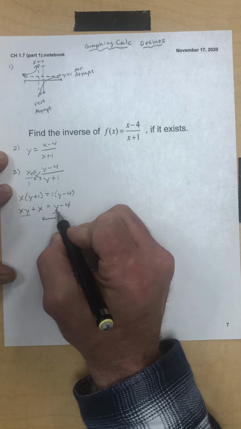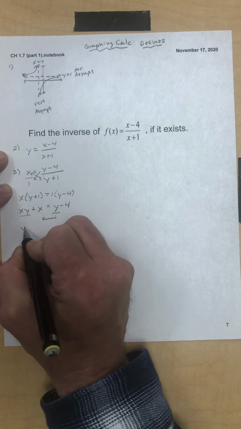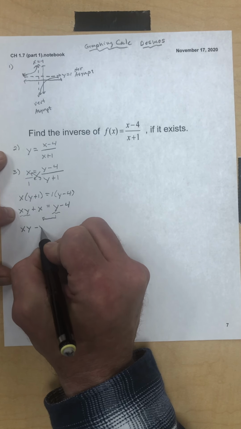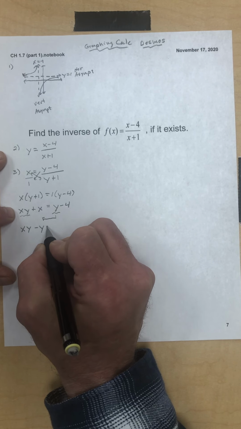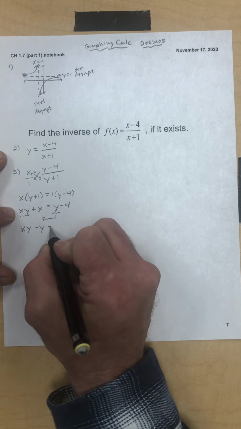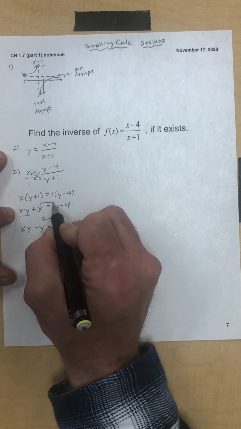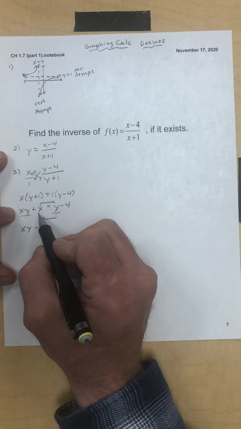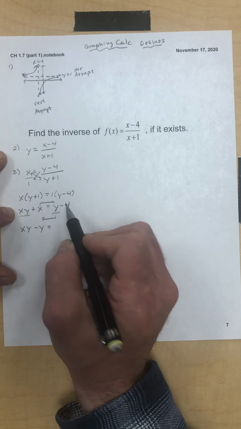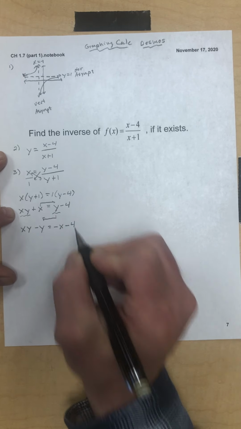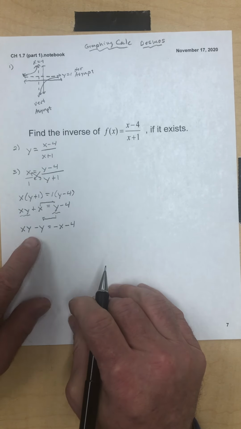Notice it goes from positive to negative. So I'd have xy, which is already there, minus the y. Now if I want the terms with y on the left-hand side, I have to get everything else on the right-hand side. So take that x that doesn't have a y in it and move it over to the right side, so it becomes negative.